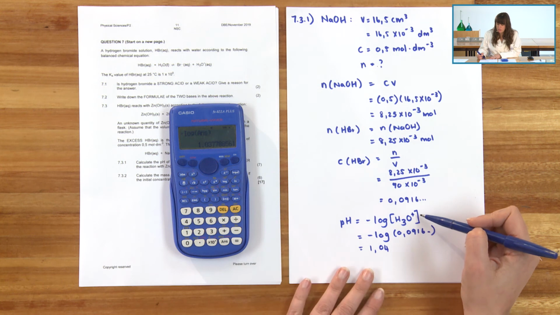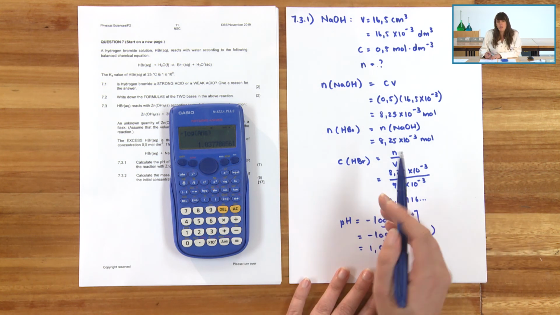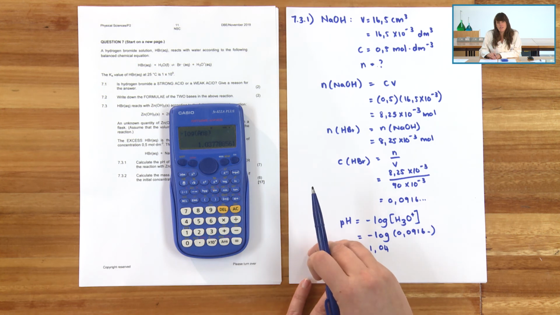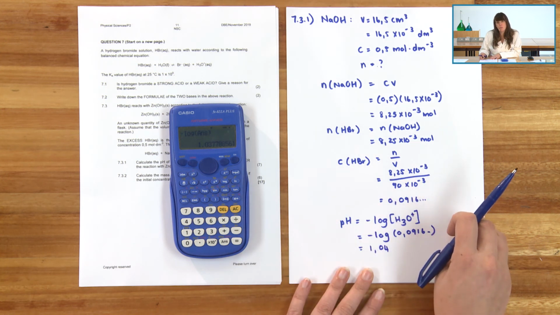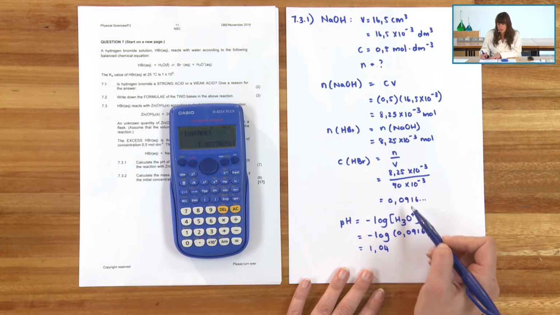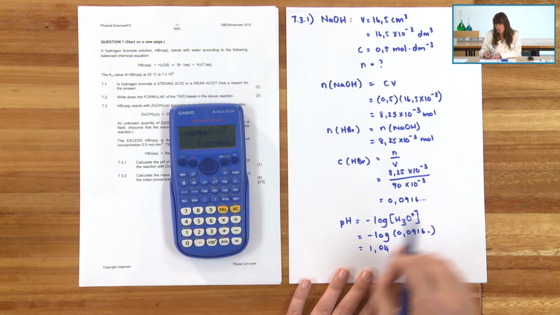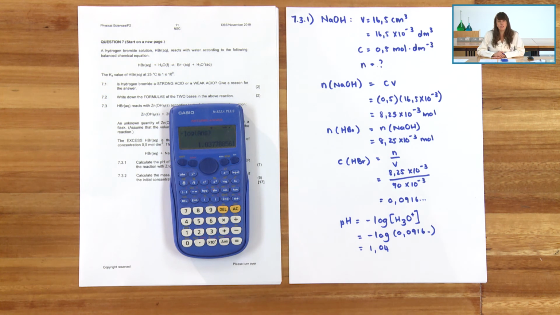Remember, with this scenario, if this was a diprotic acid, that would mean for every mole of acid you would get 2 moles of hydronium ion, and then your concentration here would not be equal. We would need to double up to get the concentration of our hydronium ion. So that's the answer to question 7.3.1. Let's have a look at question 7.3.2.